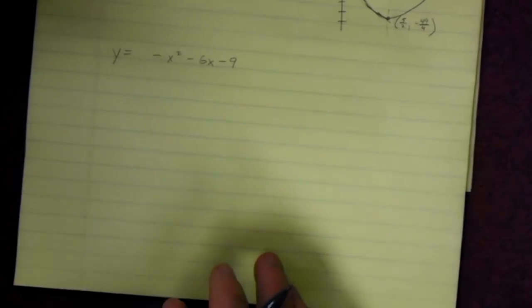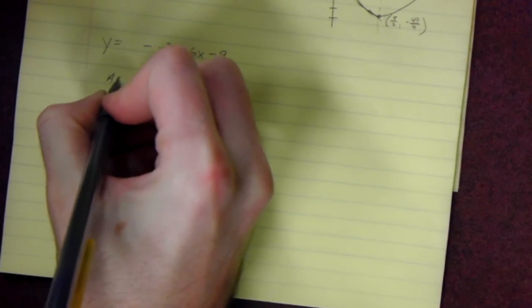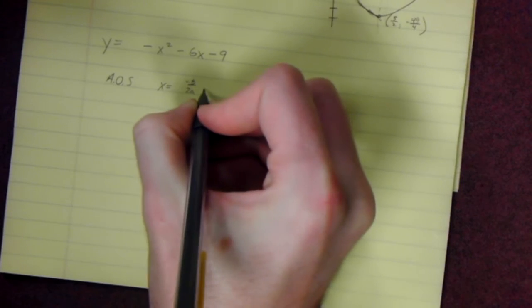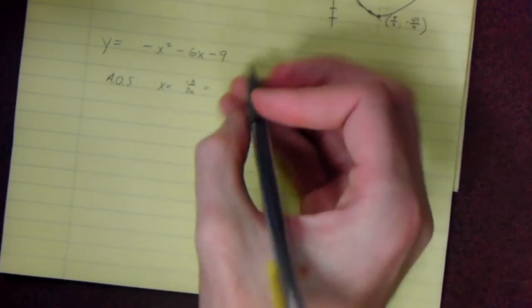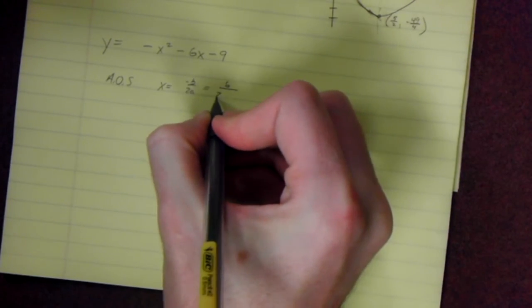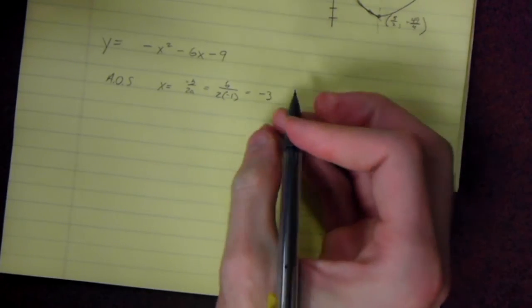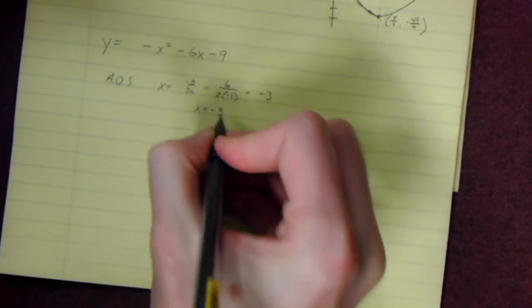So notice here, the first thing we want to do is find the axis of symmetry again. That's x equals minus b over 2a. In this case, b is negative 6, and a is negative 1. So the axis of symmetry would be at x equals negative 3.